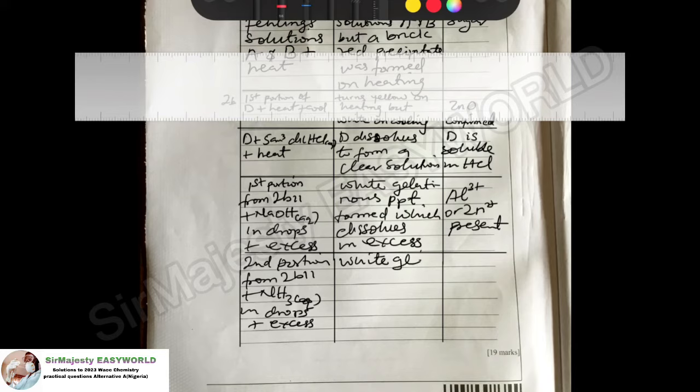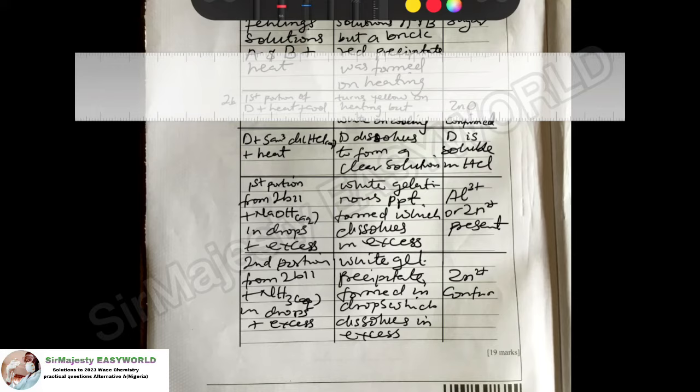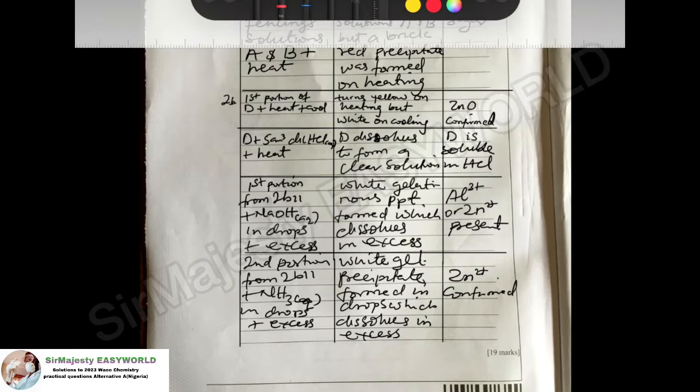White gelatinous precipitate formed in drops, which dissolves in excess of the ammonia. So inference is zinc 2 plus confirmed. So we are done with the salt analysis.